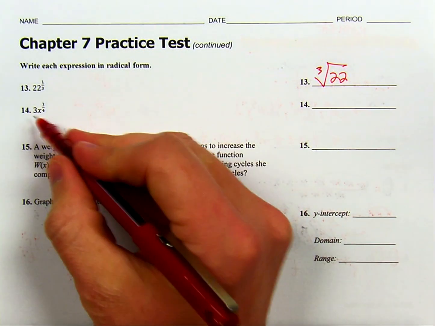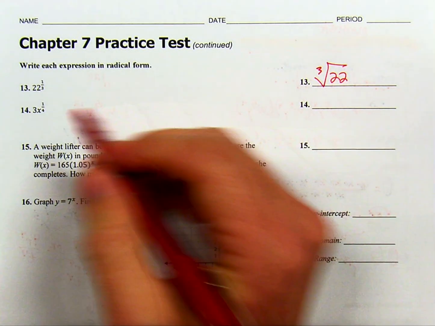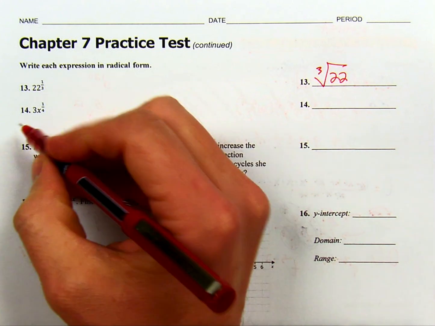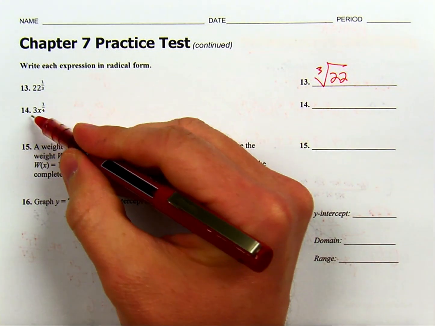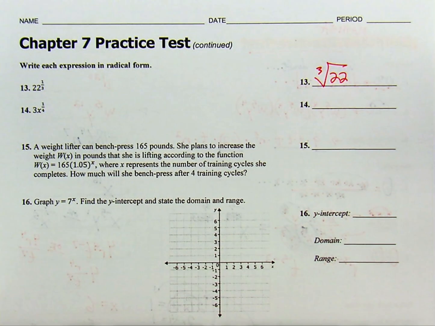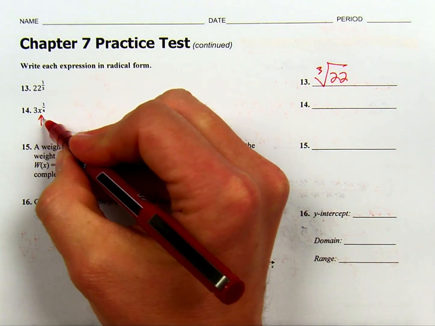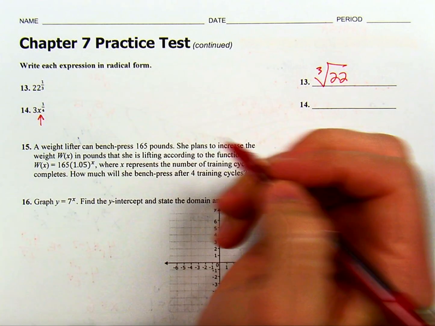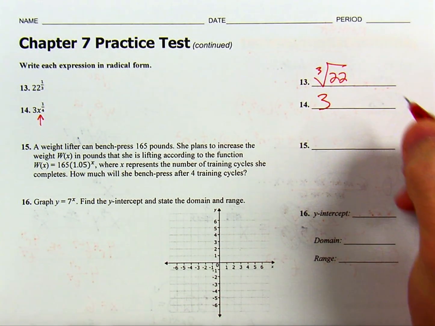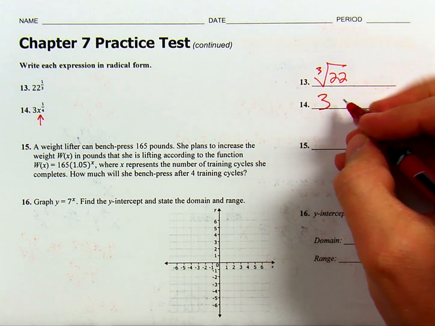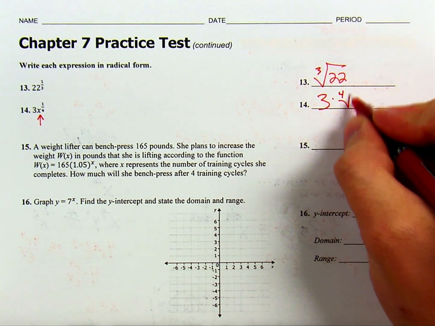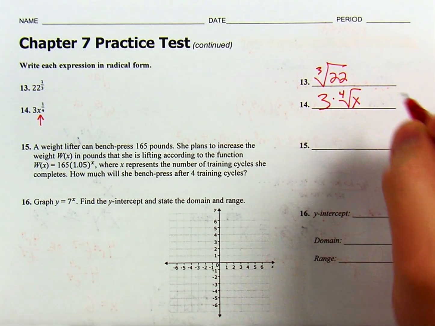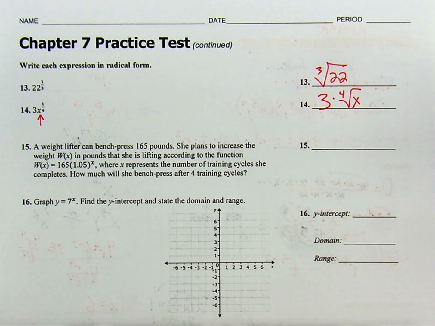On number 14, there's a little catch here. It's a fourth root. But what's getting fourth rooted? Is the 3 getting fourth rooted? Is the x getting fourth rooted? Both? Only the x is getting fourth rooted. There's no parentheses or anything. So the 3 is just a 3, and it's getting multiplied by the fourth root of x. So it's really 3 and then the fourth root of x.